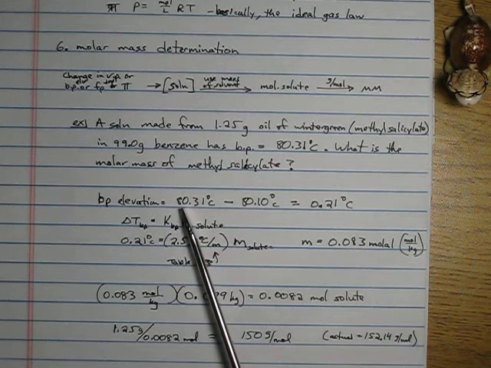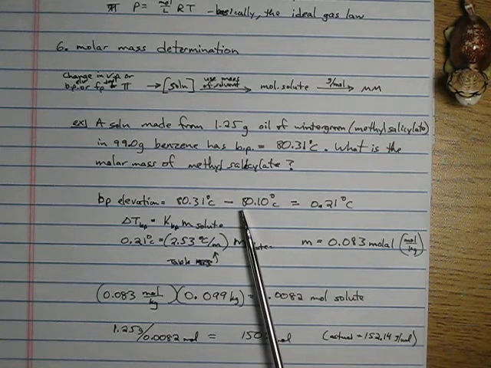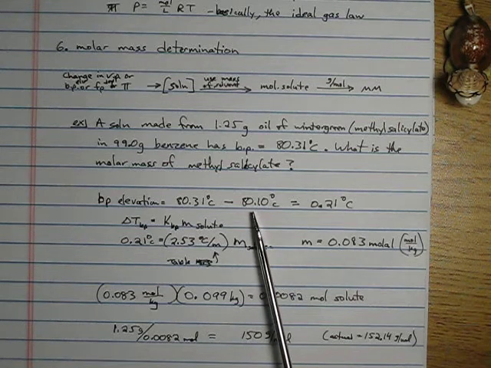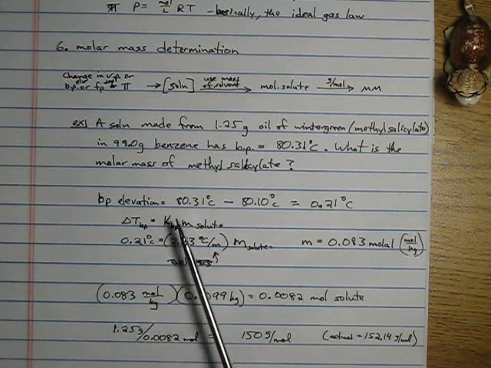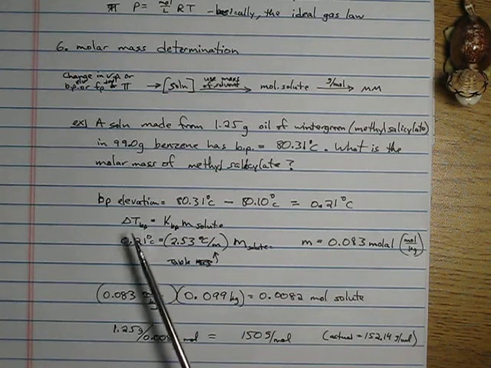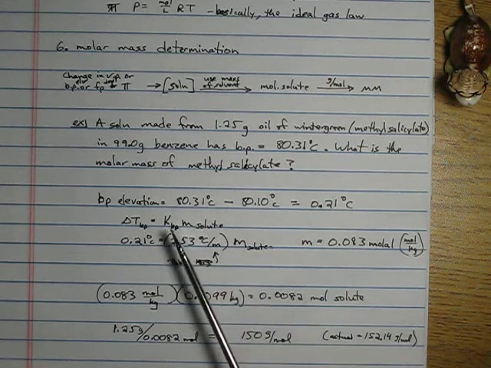Well, check it out. Doing the little math, since we remember from a few videos ago that benzene has a normal boiling point, pure benzene is 80.10 degrees Celsius. That tells us we have a 0.21 degree temperature change for our boiling point elevation. So delta T boiling point is 0.21 degrees Celsius.